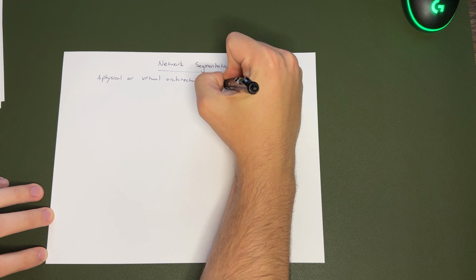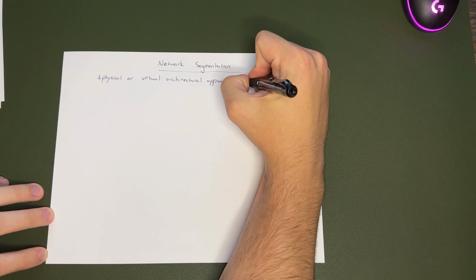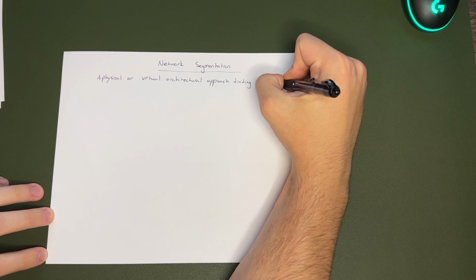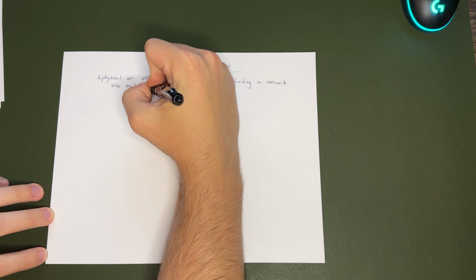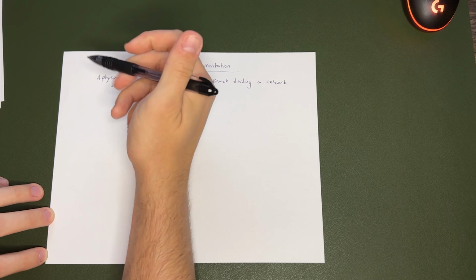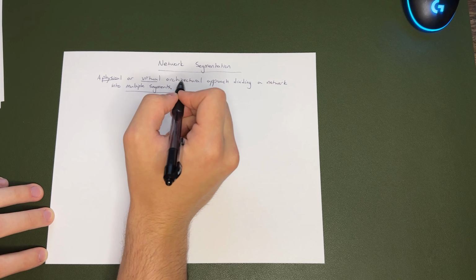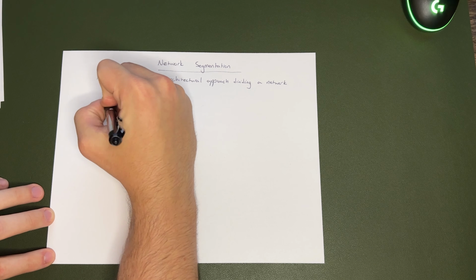I then went into step 2, which is explaining the concept in simple language. I did this in a few different parts. First I wrote out the definition of what network segmentation is, and then highlighted the key terms within that definition to break down further. I chose to break down what physical network segmentation is and what virtual network segmentation is.